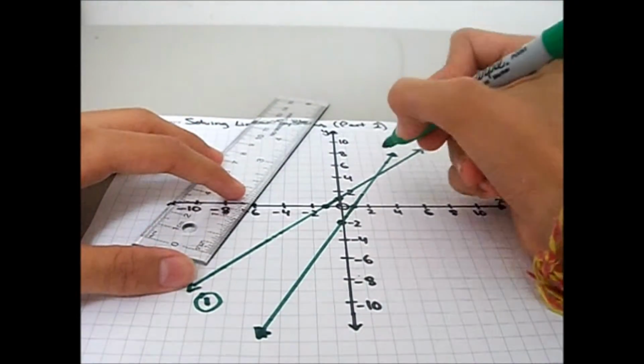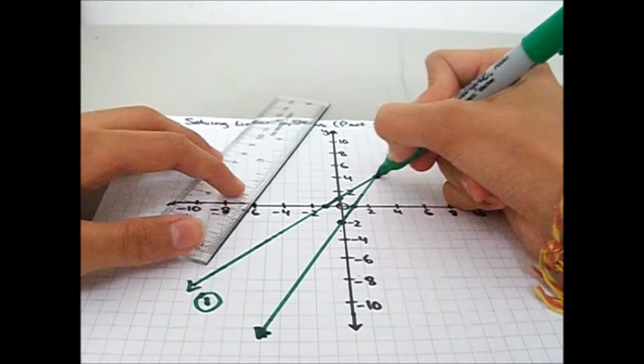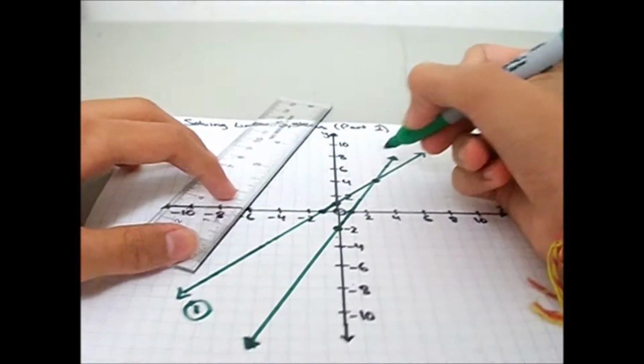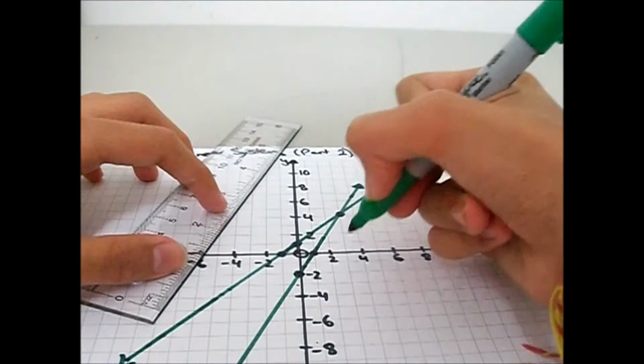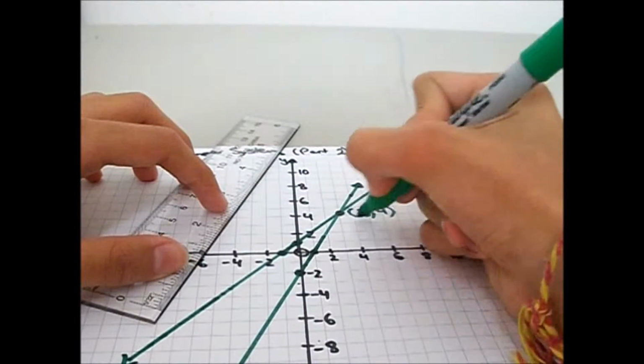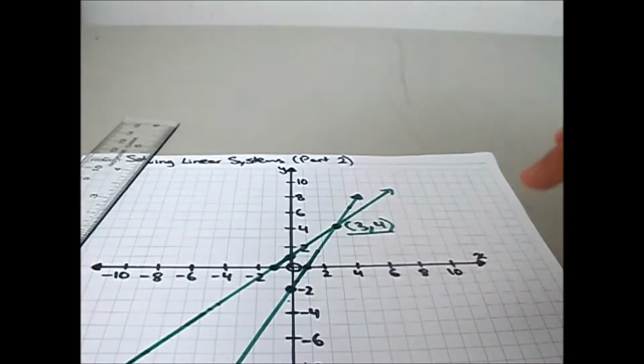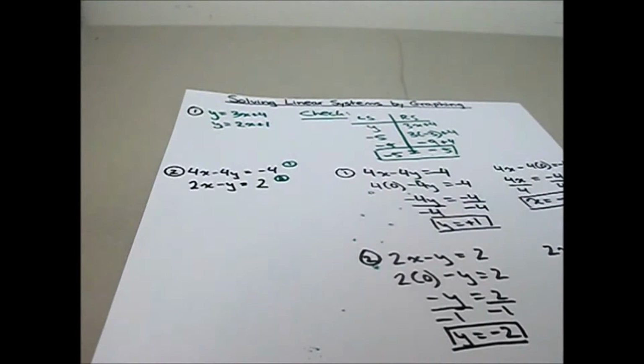So the solution to the system of linear equations is somewhere over here. I will set it as 3 and 4, or I'm estimating it as 3 and 4. And once again, I'm going to check if my solution makes sense or not.